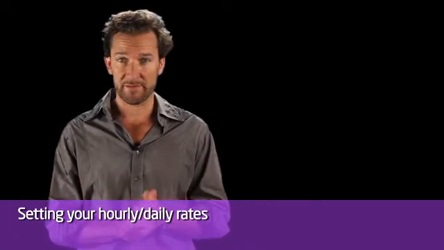Okay, so now we've got the systems in place, we have neat, orderly files, and our spreadsheets are ready to go. The next thing to establish is what we're going to charge for our services. Calculating your charge-out rate is part science and part gut feel. To work out the science bit, you can use the following formula.